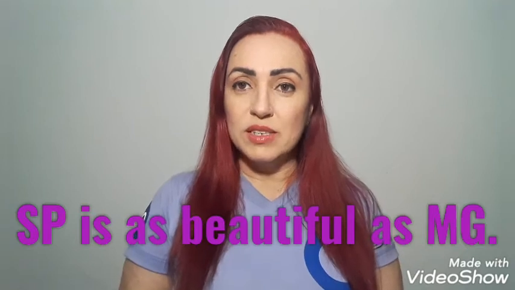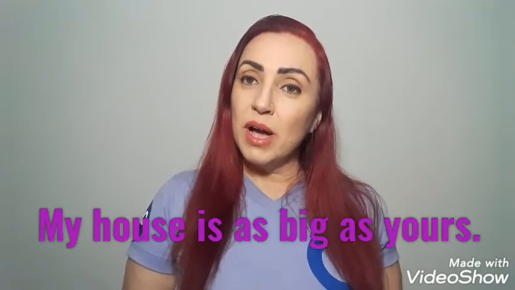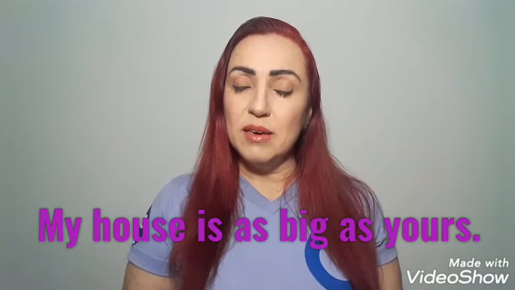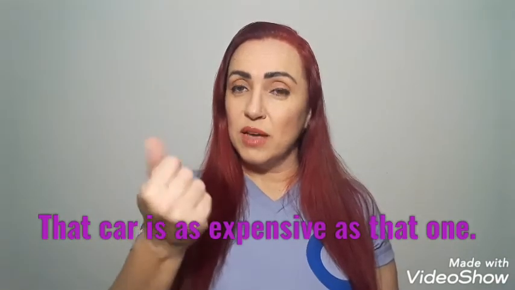Comparative of equality. When you compare two things but they are exactly the same, in this case, we use as to compare. For example, São Paulo is as beautiful as Minas Gerais. My house is as big as yours. That car is as expensive as that one. So every time you have the same quality for two things, we use as.